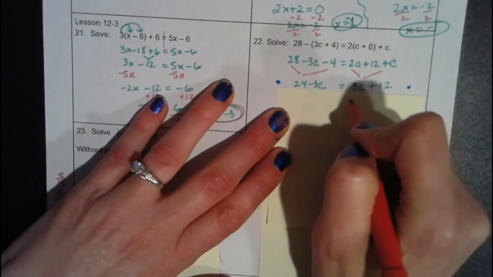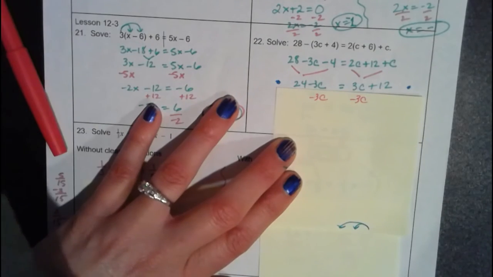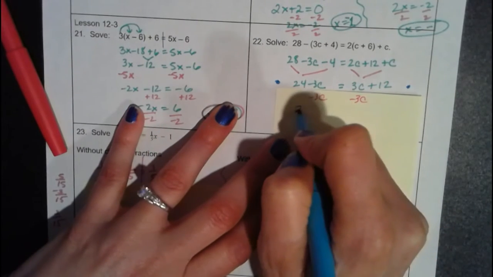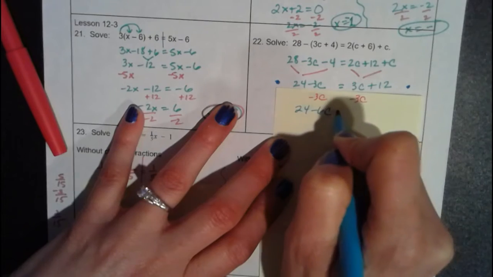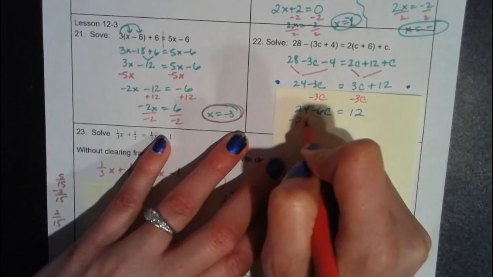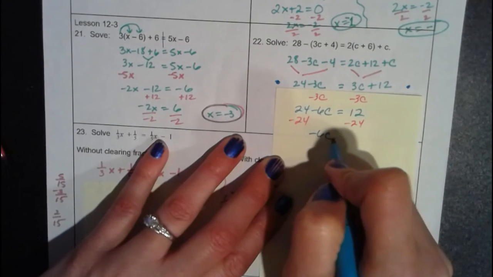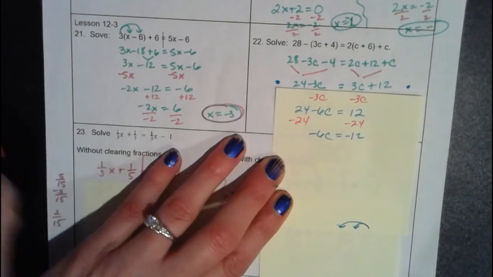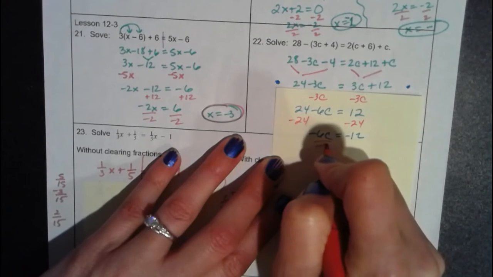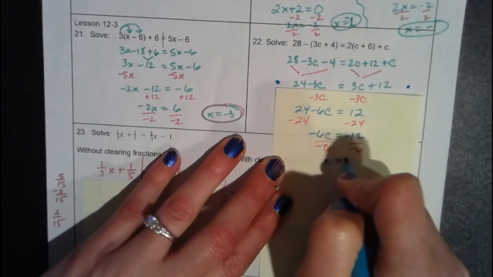I would subtract 3c from both sides. And that would leave me with 24 minus 6c is equal to 12. I would subtract 24, and I'd get negative 6c equals negative 12. And I'd divide by negative 6, and I'd get c equals 2.